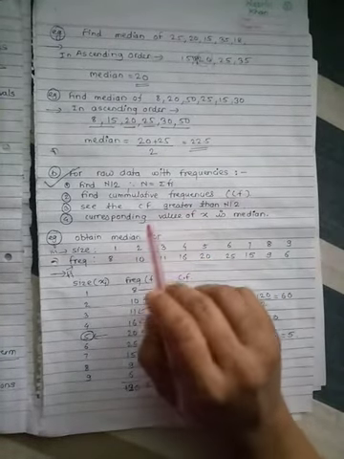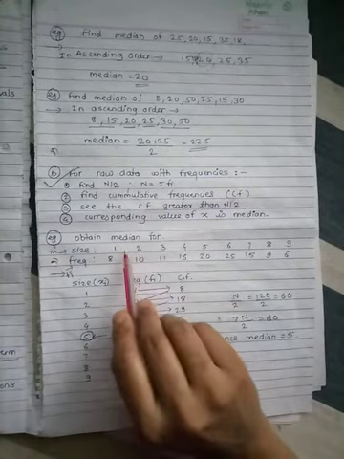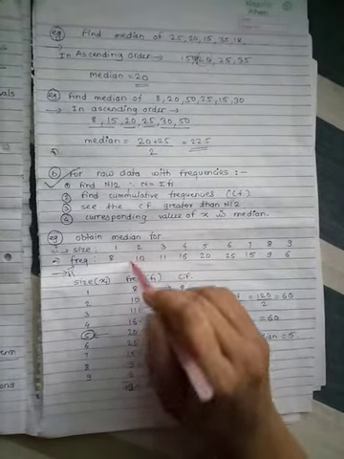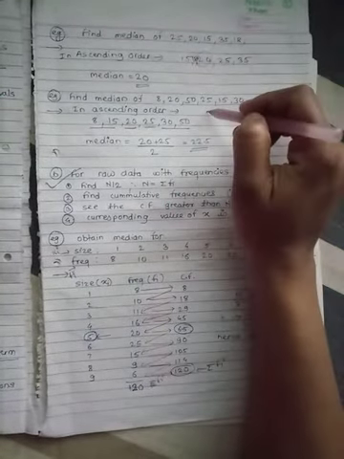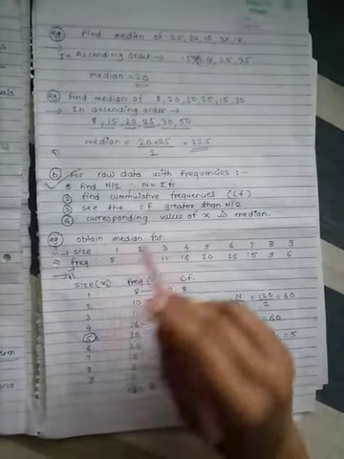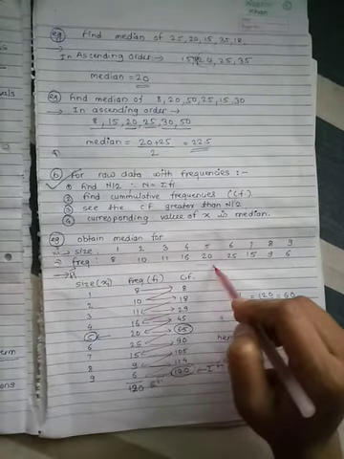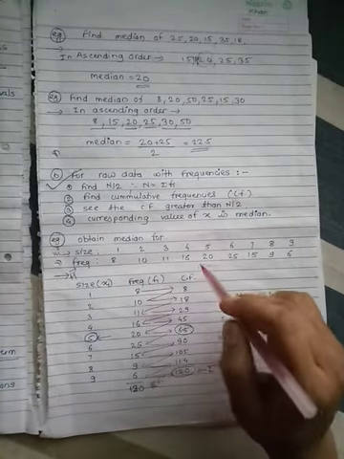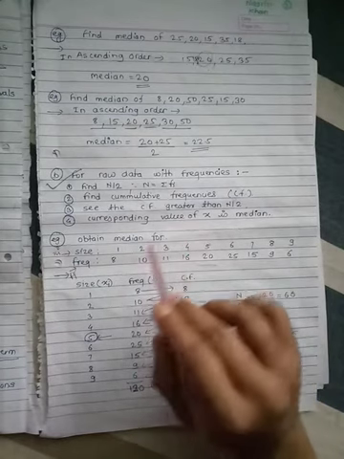Next is the formula for median if x values are given with their frequencies. Before, the data was raw data with only x values given, and then we found the median. So the next example is for x values given with their frequencies. So how to find the median? There is a different formula for x values with their frequency values.